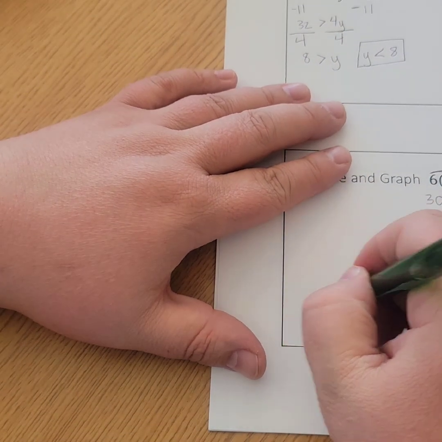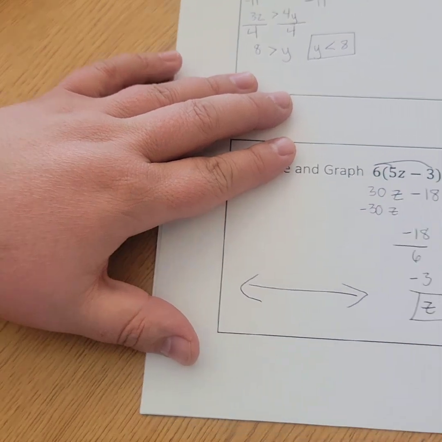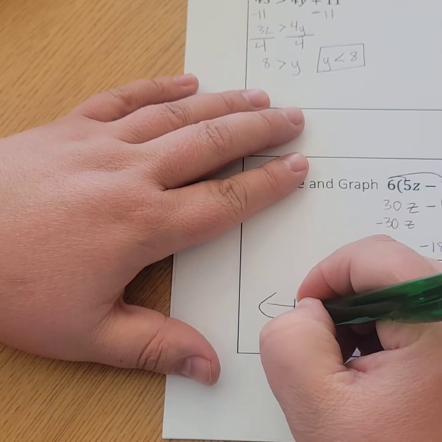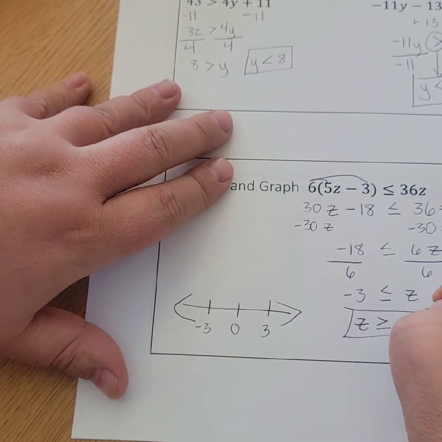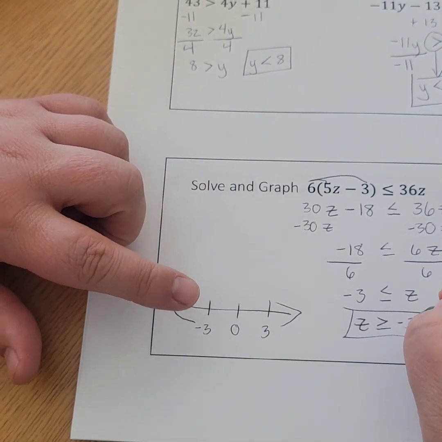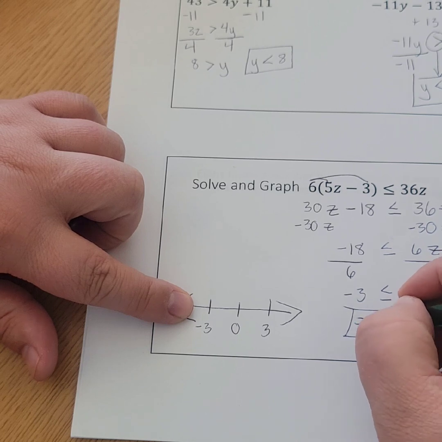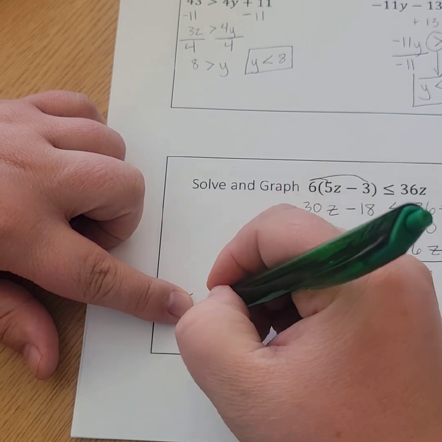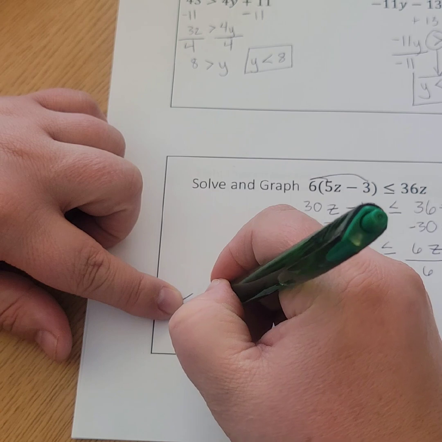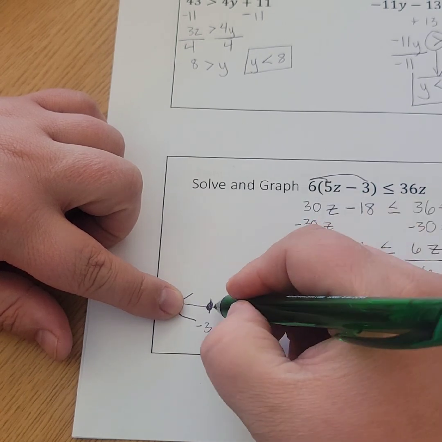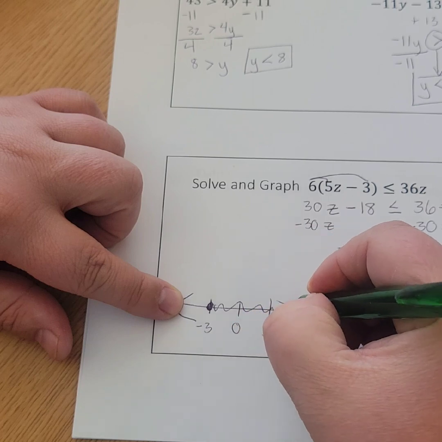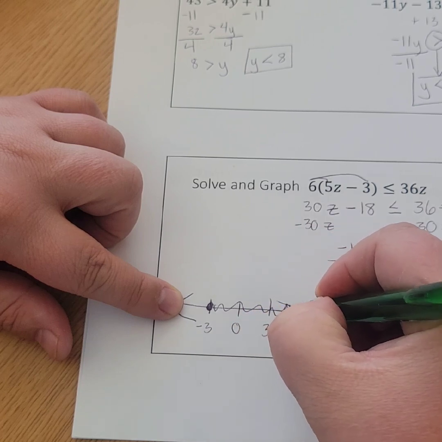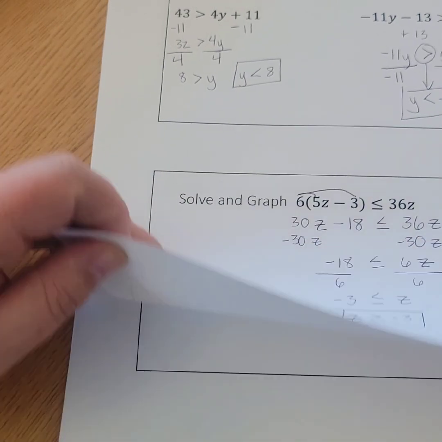So then the graphing, we're going to do the negative 3, 0, and positive 3. So then at negative 3, we want a closed circle because it could be negative 3. So let's close the circle. And then it's going to be shaded to the right.